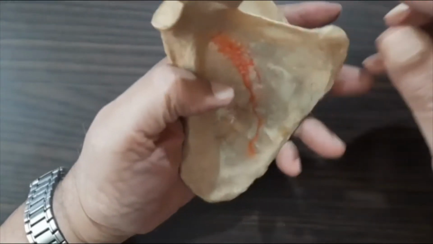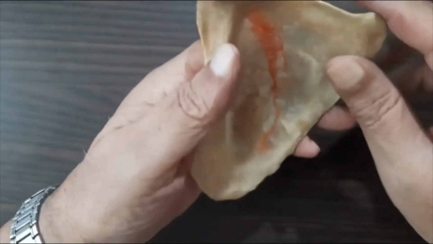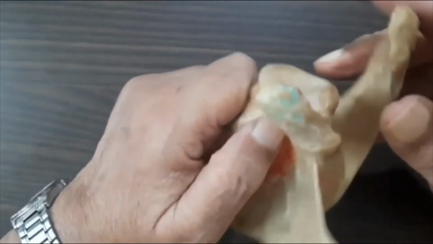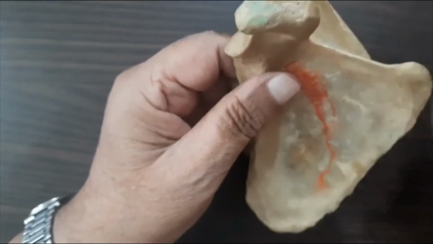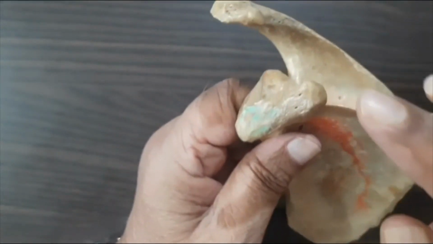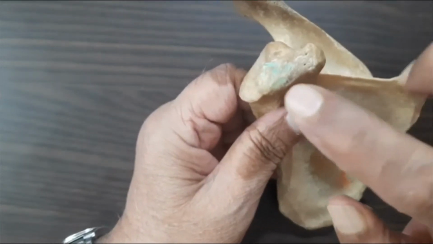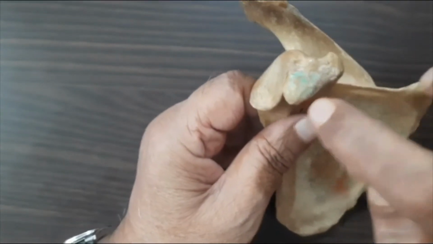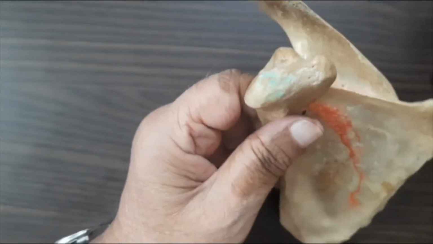Then he may ask you some of the attachments, either on the spine, upper lip or lower lip of the spine, on the costal surface, or supraspinous or infraspinous. But mostly they ask from one portion all the different attachments. For example, he may ask what are the different attachments of the coracoid process. You can see that there is a common origin of the coracobrachialis and the short head of the biceps from the tip of the coracoid process.